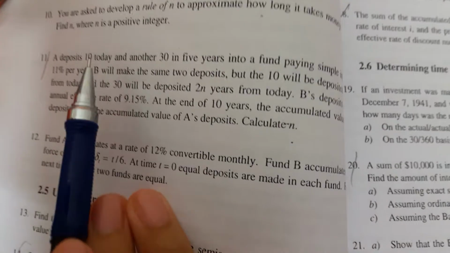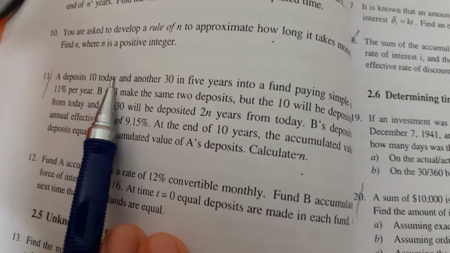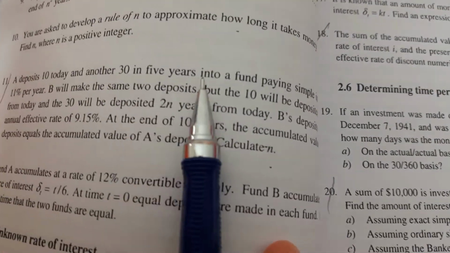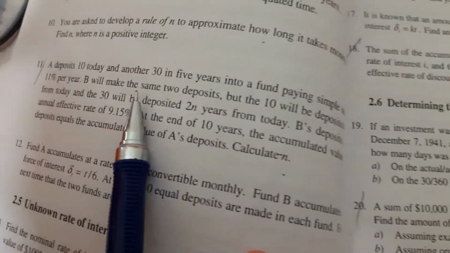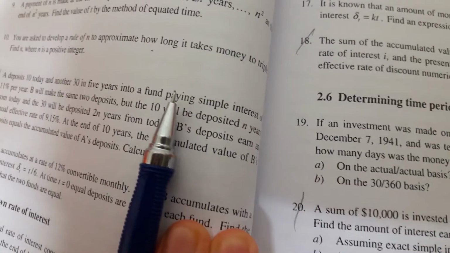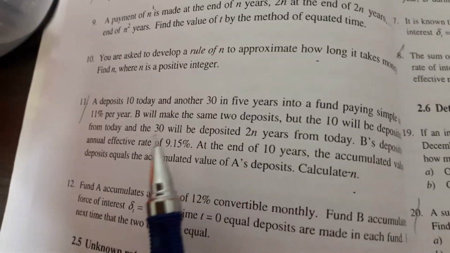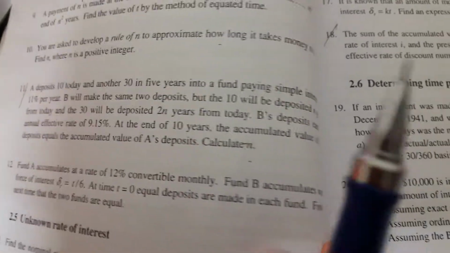Number 11 says A deposits 10 today and another 30 in 5 years into a fund paying simple interest of 11% per year. B will make the same 2 deposits, but the 10 will be deposited n years from today, and the 30 will be deposited 2n years from today.